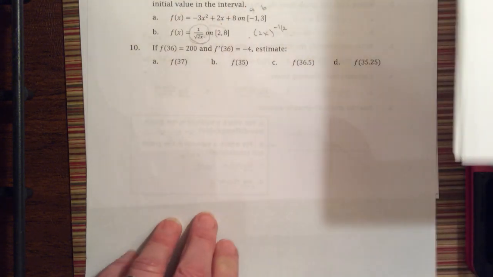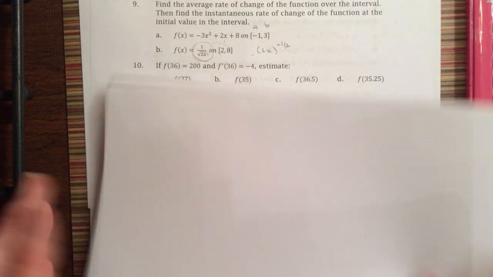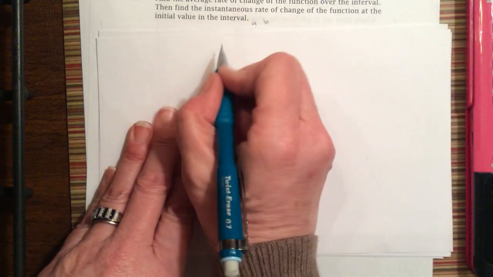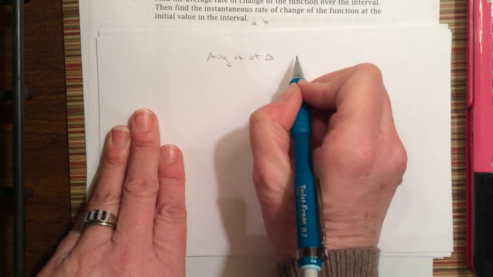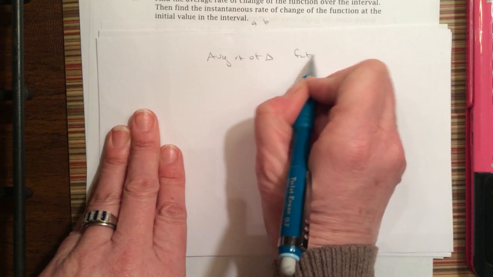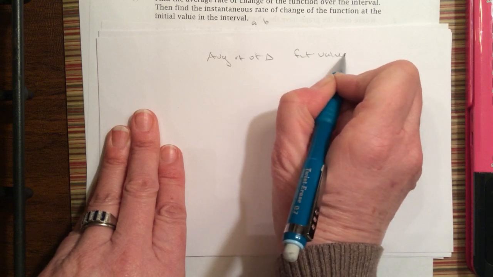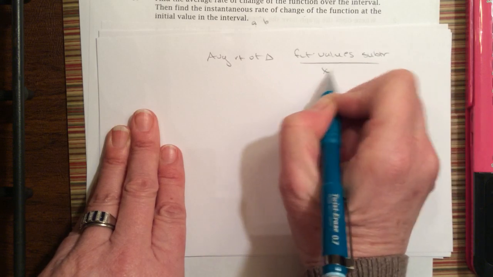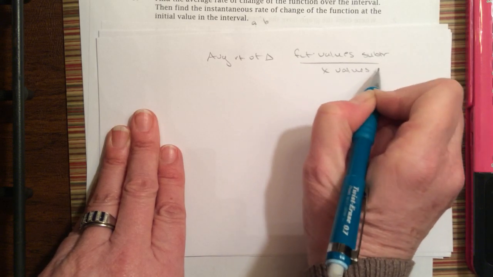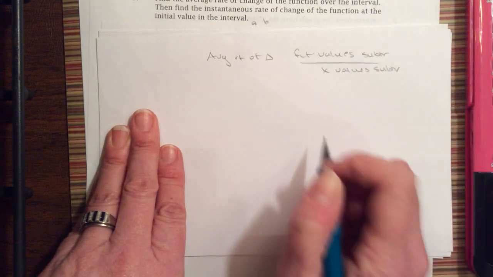So just as a recap on that, when you see average rate of change, you want to take the function values subtracted over the x values subtracted. That's how you do a slope.